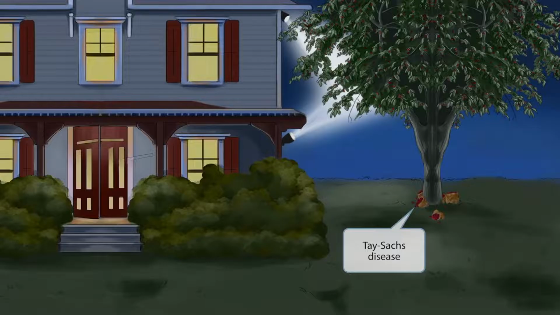Let's get started. This scene will take place at the home of an ordinary man who has a nice big cherry tree on the side of his yard. Notice that there are a bunch of sacks around the tree that are filled with cherries. The sacks full of cherries are here to help you remember Tay-Sachs disease. So, sack full of cherries for Tay-Sachs disease.